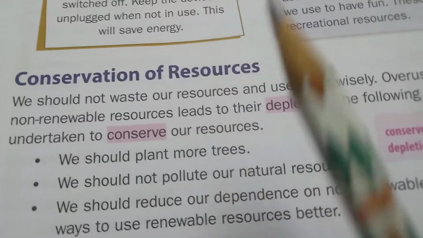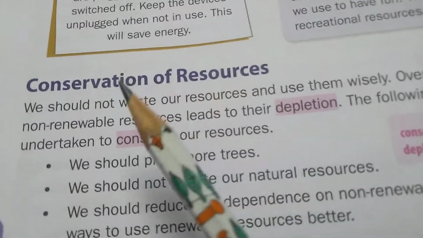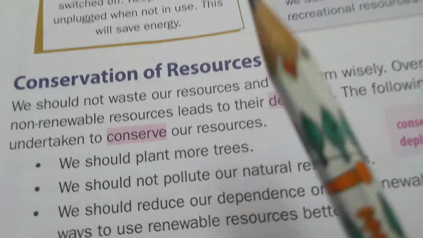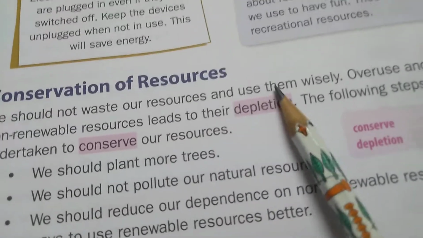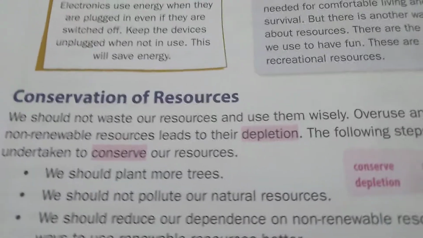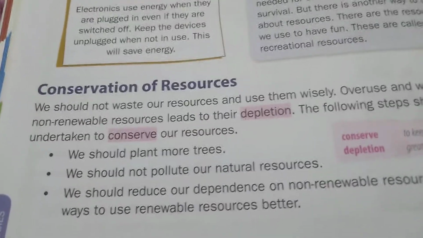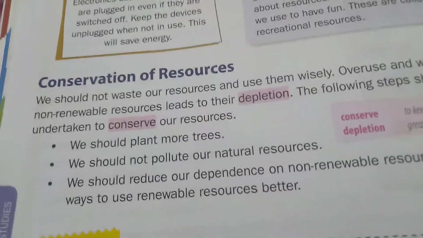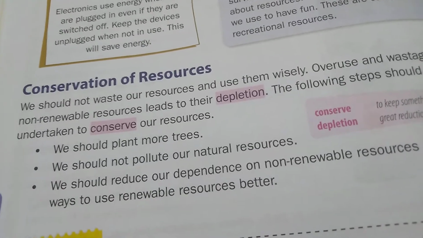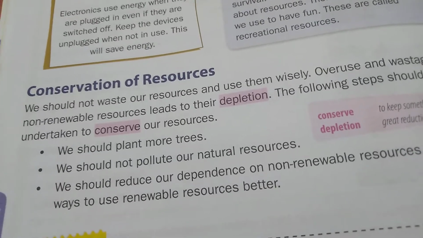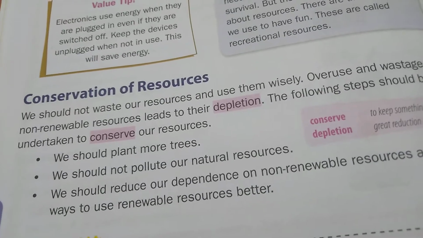Now conservation of resources. How to conserve these resources? Let us see. We should not waste our resources and use them wisely. We have to use all these renewable and non-renewable resources, and we do not waste them. We have to use them in a proper manner.